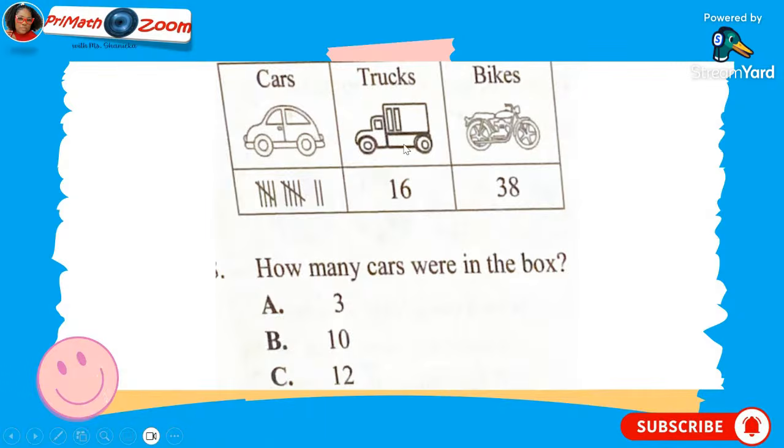Now, this shows the amount of toys that someone has in a box. They have cars, they have some trucks, they have some bikes. Now, how many cars were in the box?